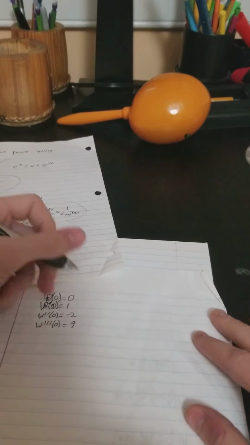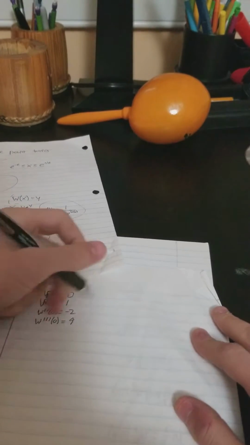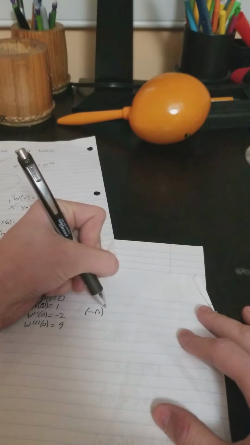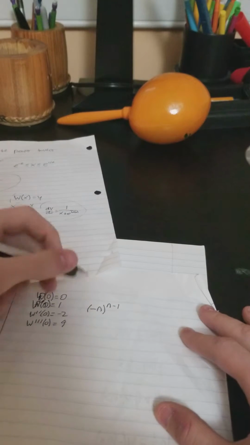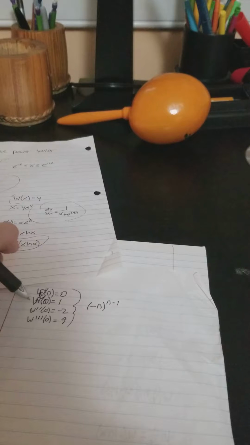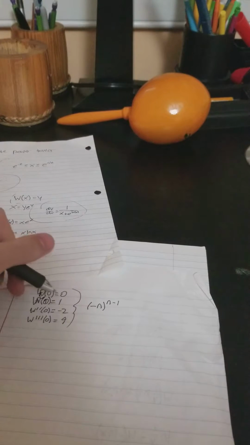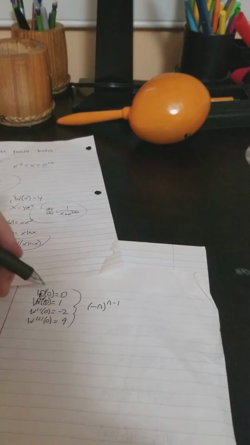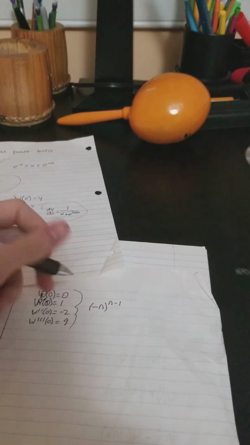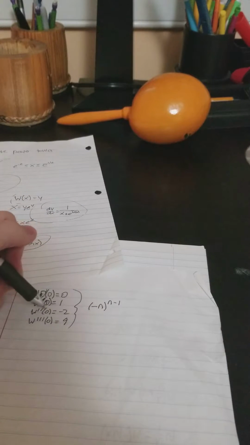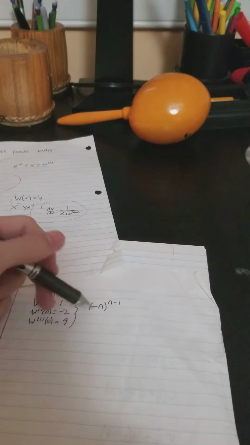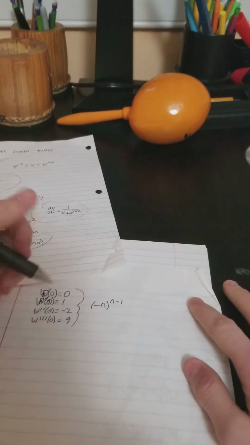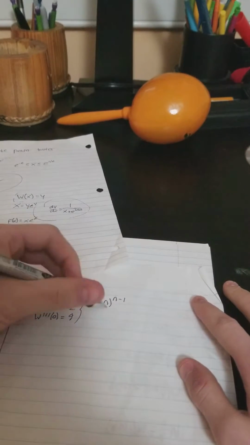Yeah, it is. So if you keep going, you'll figure out the pattern is equal to negative n to the power of n minus 1. That's what these are. So other than 0, you can't do 0 to the -1. But -1 to the 0 is just 1. Here, negative 2 to the power of 1, and then here that would be -3 to the power of 2, which is 9. So that's the pattern right here.